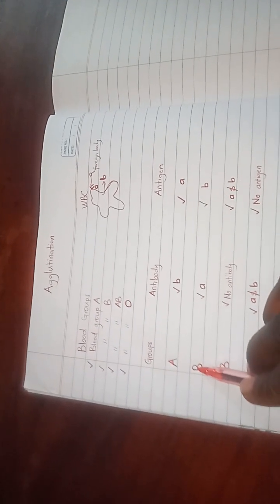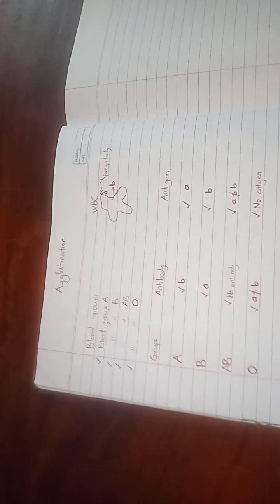So a person of blood group A cannot give to a person of blood group B. That is cancelled. A person of blood group A can give to a person of blood group AB.